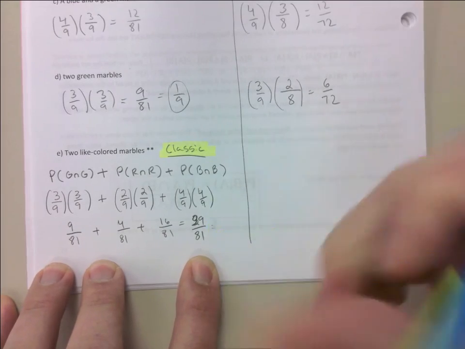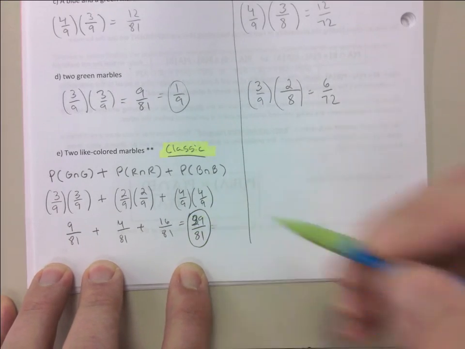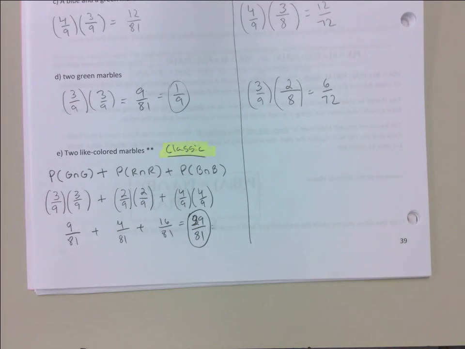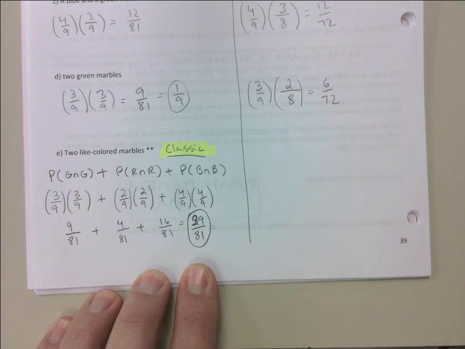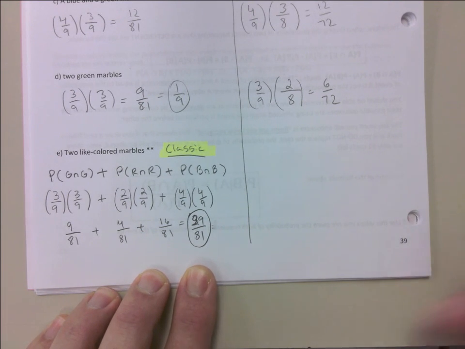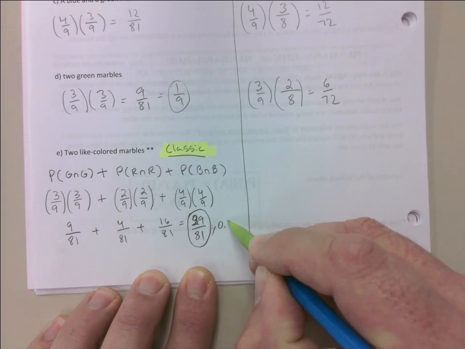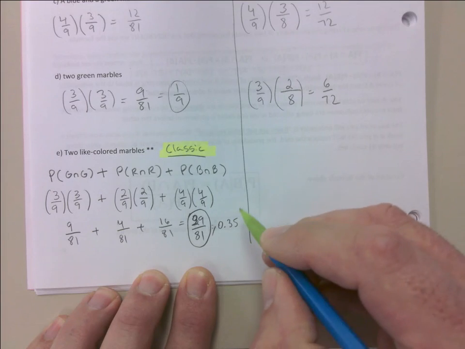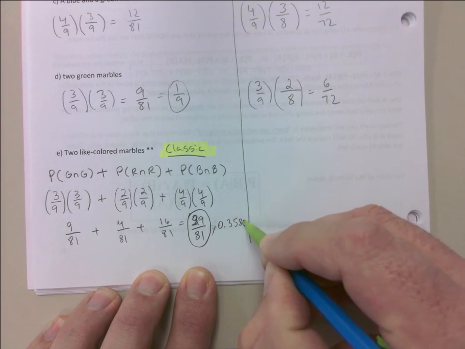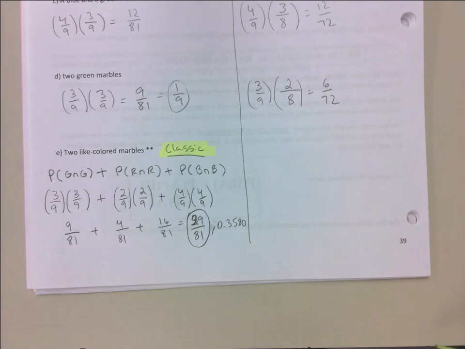That is technically, if you gave me that answer on the exam, or this is usually going to be a short answer question. It's not going to be a multiple choice question. It's way too much work involved, okay? If you left it like that, you're fine. If you divide them, let me just get this right here. You get point, I'll go comma, because we are rounding, 0.3580 technically, if you want it as a decimal.